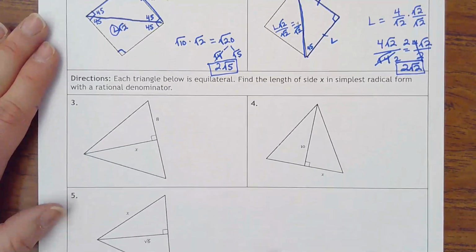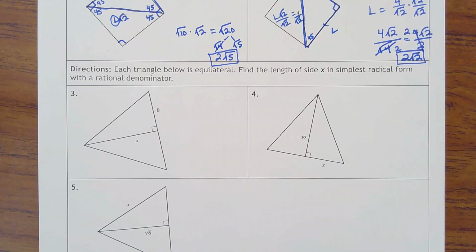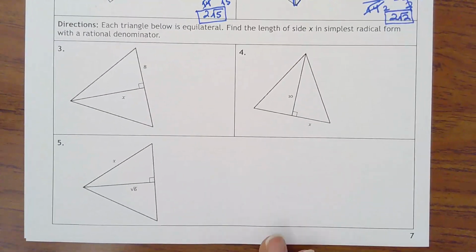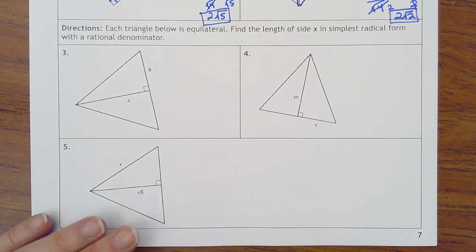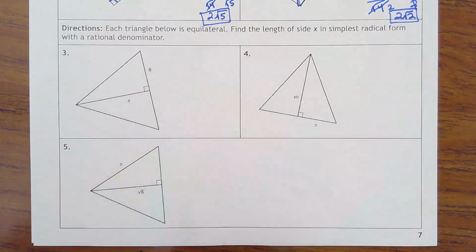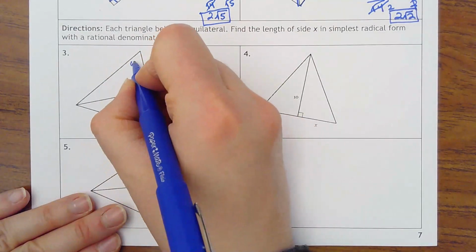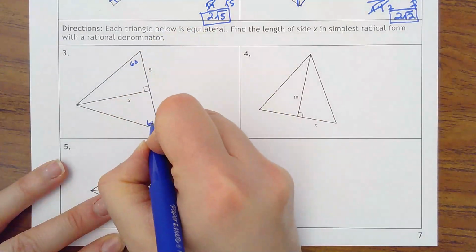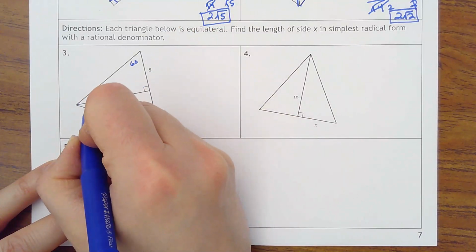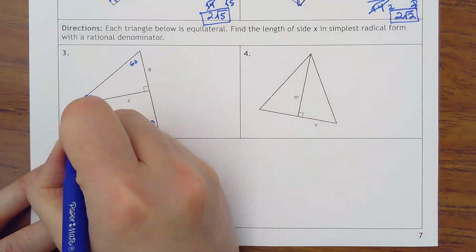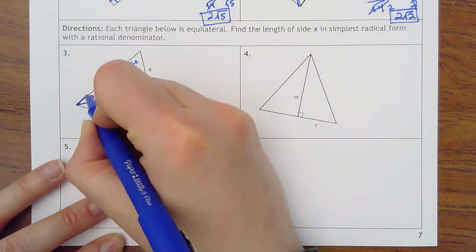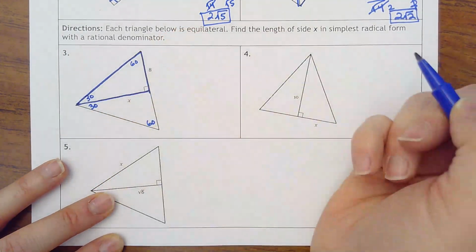All right, and then the last 3 says each triangle below is equilateral. Find the side length x. Okay, so equilateral meaning all 3 sides are equal. That means then that all 3 angles are equal. And 180 divided by 3 would mean this is 60, this is 60, this is 60. But divided in half would mean this is 30 and this is 30. So I'm dealing with a 30, 60, 90 triangle.